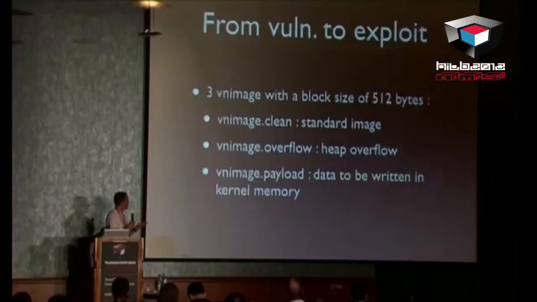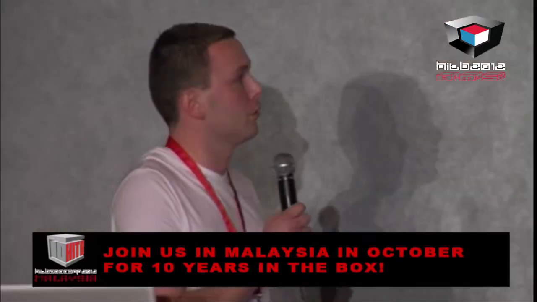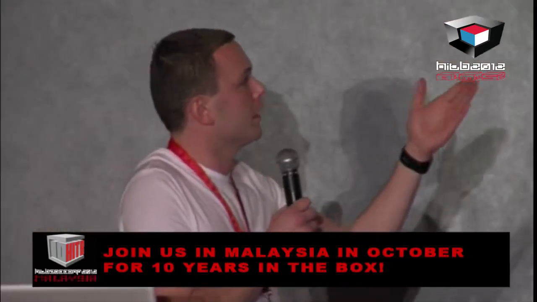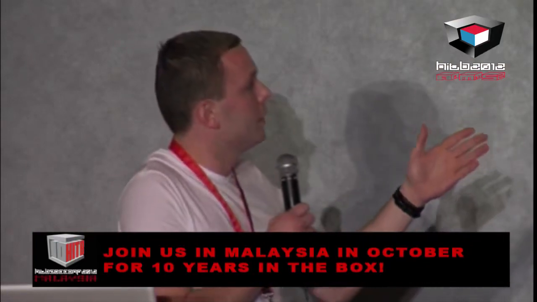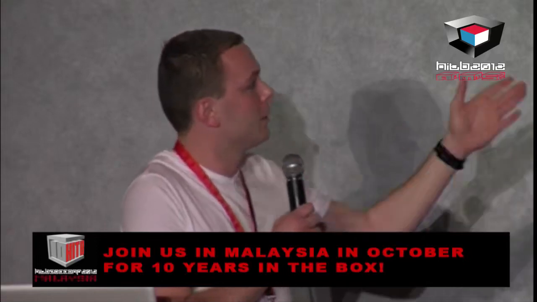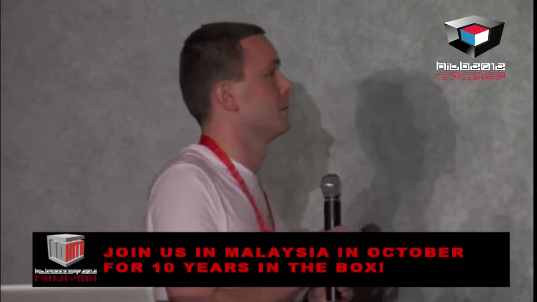Okay, so here is how we're going to exploit it. We have three images: one that is clean, the standard, original one, and another one where we have just changed the famous DWORD I showed you previously, this so-called heap overflow image. Then we have a third image that is a payload to be written in the controllable location of the kernel.